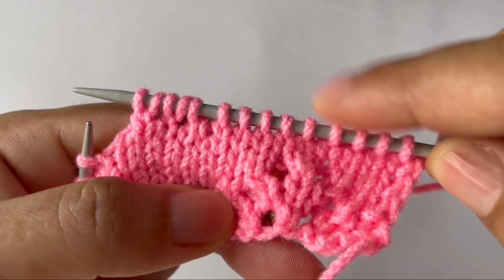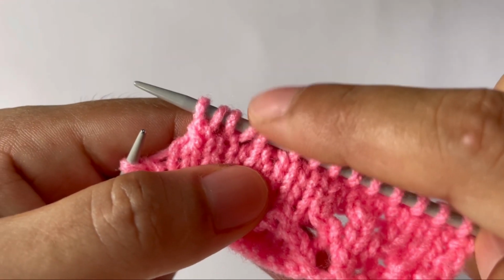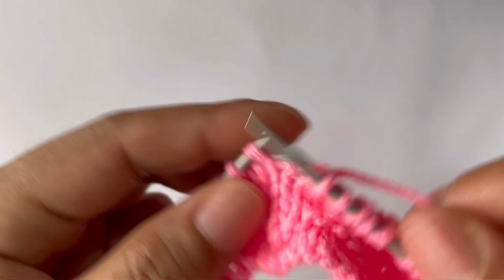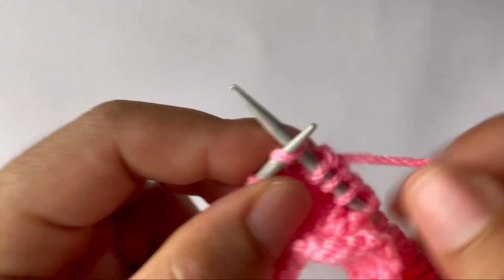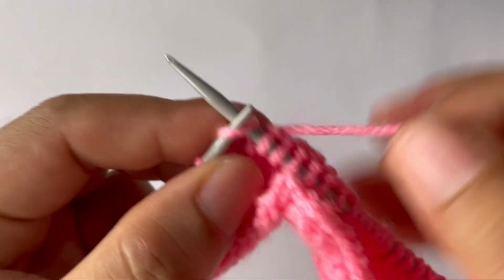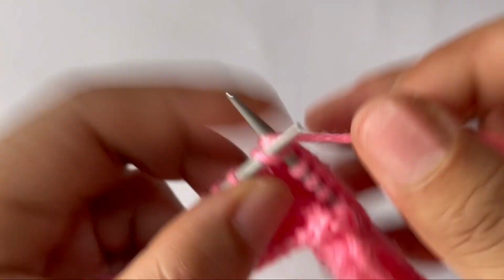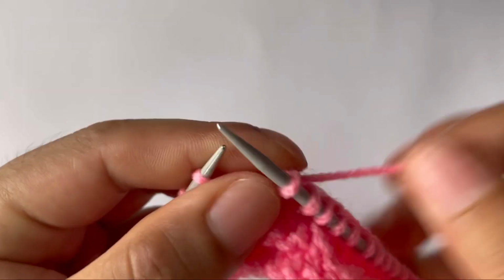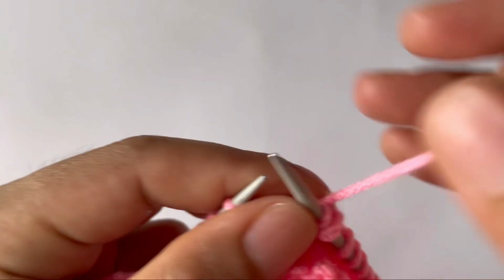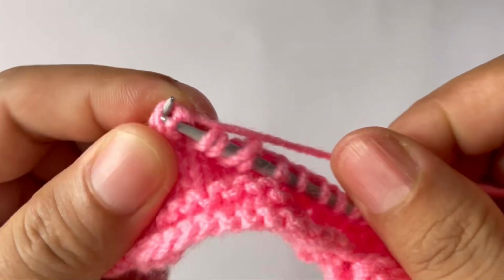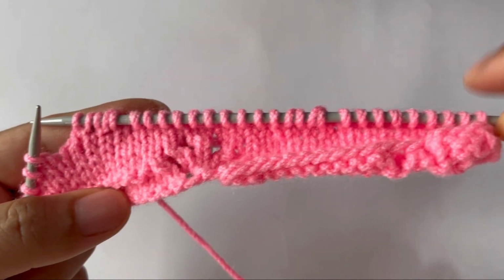Knit 9, 2, 4, 6, 8, 9, knit 2 together, yarn over, knit 1, yarn over, SSK. Repeat that again. Knit 9, 1, 2, 3, 4, 5, 6, 7, 8, 9. Knit 9, knit 2 together, yarn over, knit 1, yarn over, and then SSK. So we have done 2 repeats here from here to here.